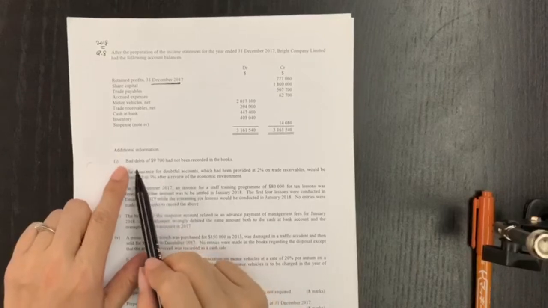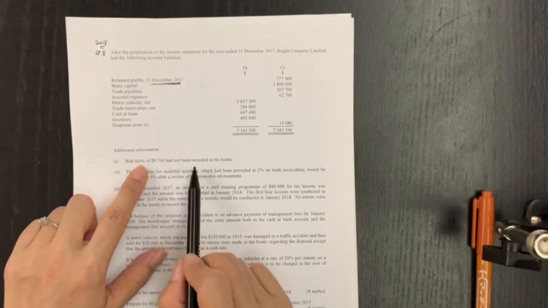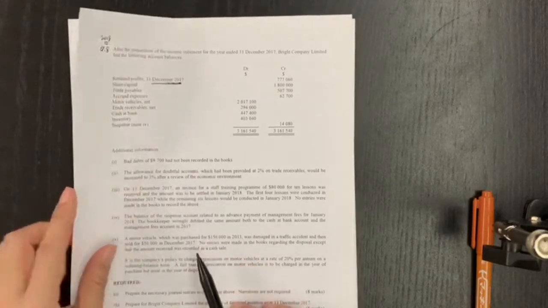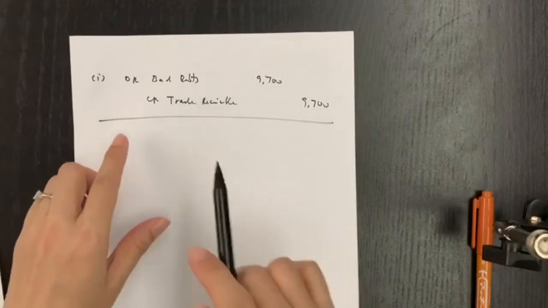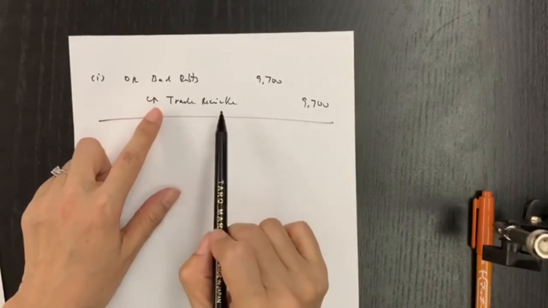Okay, so point number one, we have this bad debts of 9,700 that had not been recorded in the books. So this is an error of omission. Therefore, this is the rough work. So what is the double entry for bad debt written off? We debit bad debts and credit trade receivable.